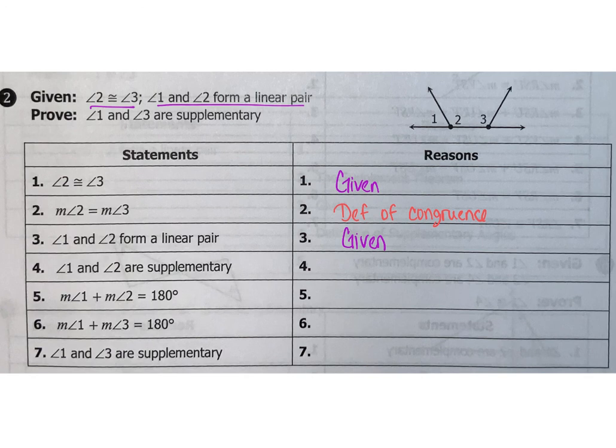Now, they said angle 1 and 2 are supplementary. Based on that first page, what tells you that linear pairs are supplementary? The supplement theorem. If they're supplementary, then they add up to 180. What tells me that? Definition of supplementary.